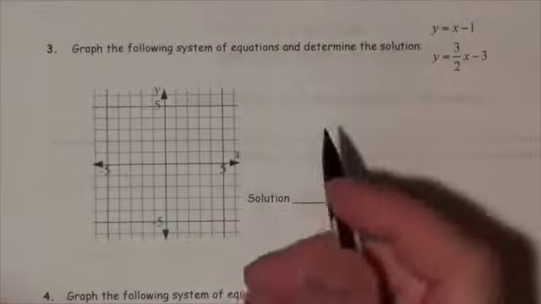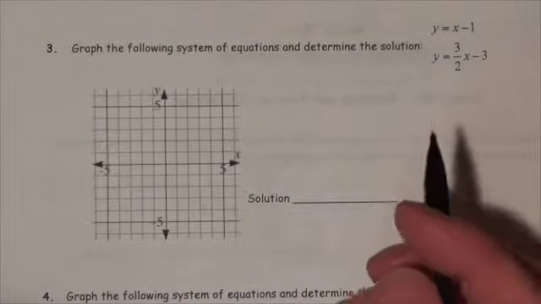Example 3. Graph the following system of equations and determine the solution. y equals x minus 1, y equals 3 over 2 x minus 3. So once again, in this question, we're being asked to solve the following system by graphing.